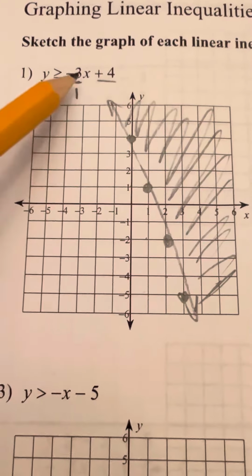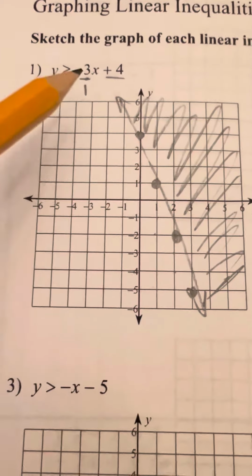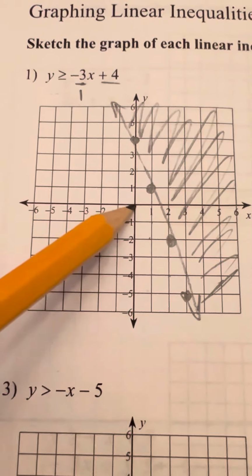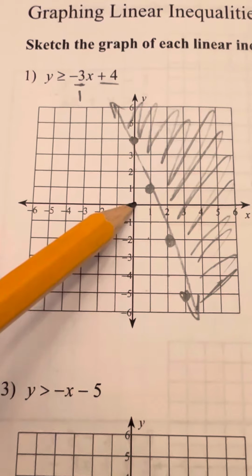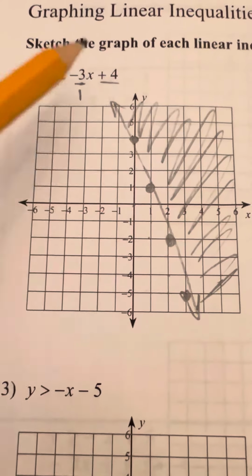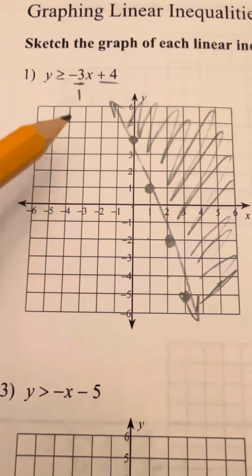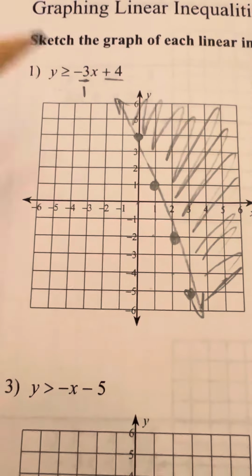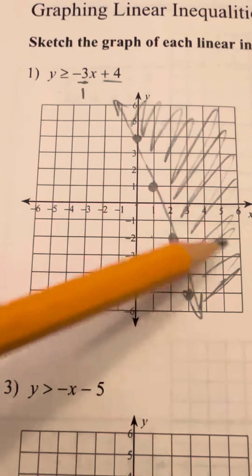Another way you can do that is if you just pick a set of points, x and y coordinates, like if I put 0, 0 right here, which is the easiest set of numbers to do, if I plug them in and it makes the statement true, that's the side I shade. But if it doesn't make it true, then I would shade the other side.